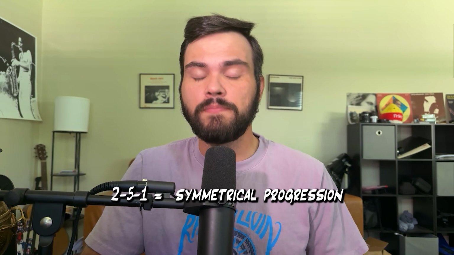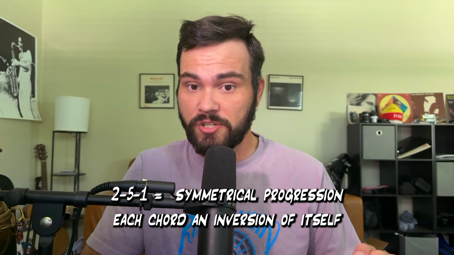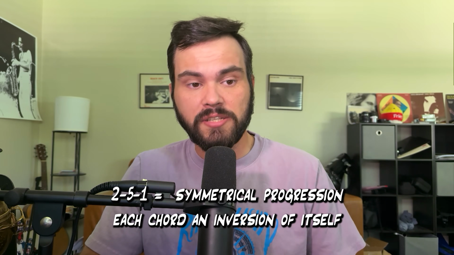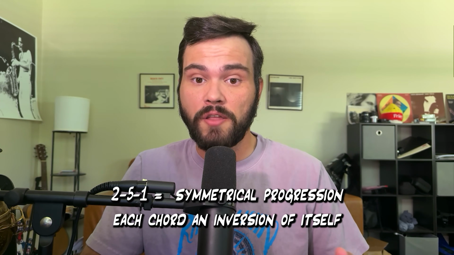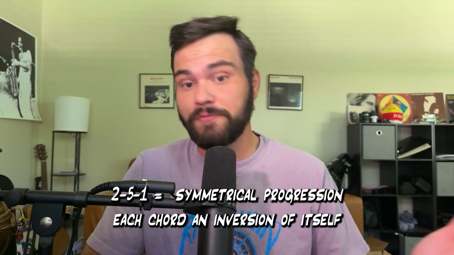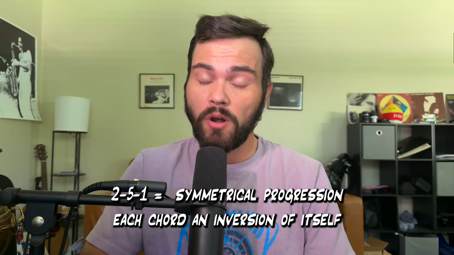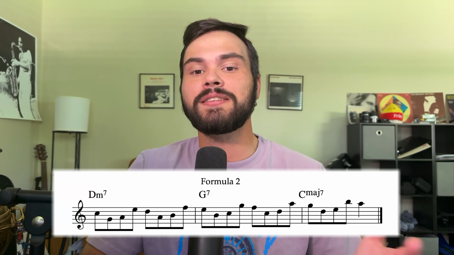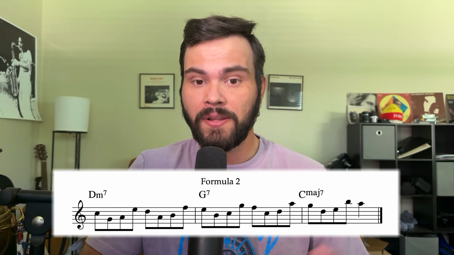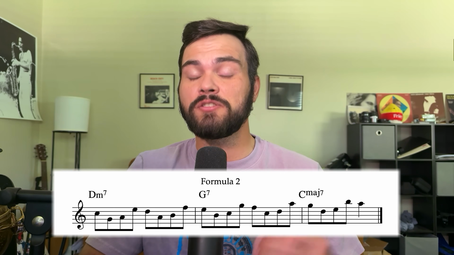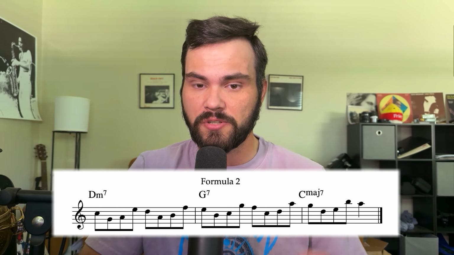Let's check out formula number 2 over a major 2-5-1. So like I said, we're going to think about G mixolydian over the entire 2-5-1. A 2-5-1 progression is what I call a symmetrical progression, meaning each one of the chords is just an inversion of itself. D minor, G7, and C major are all related to one another, and they're all the same chord with a different root, basically. So you can think of this entire 2-5-1 as any one of these chords or scales. And in this case, we're thinking about it all as the 5 chord, because it's the easiest eventually to intervallic shift off of the 5 chord, which we'll see later on in this book.